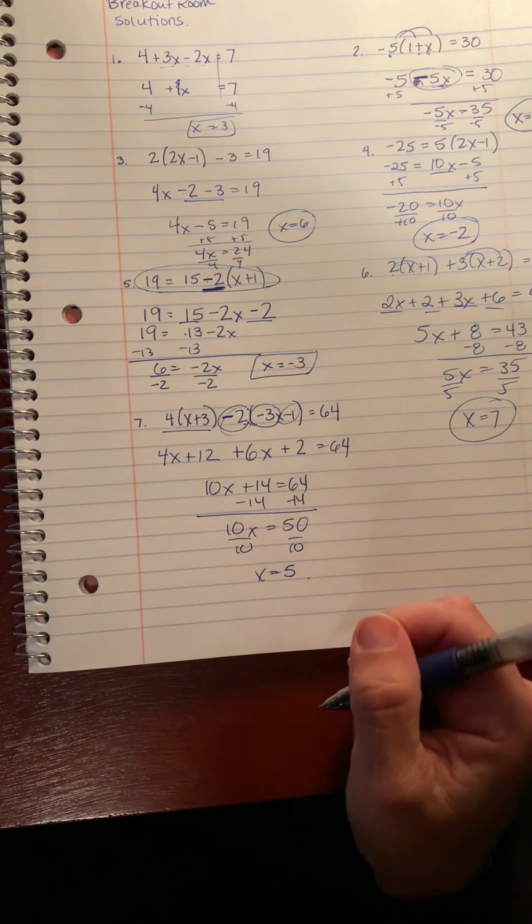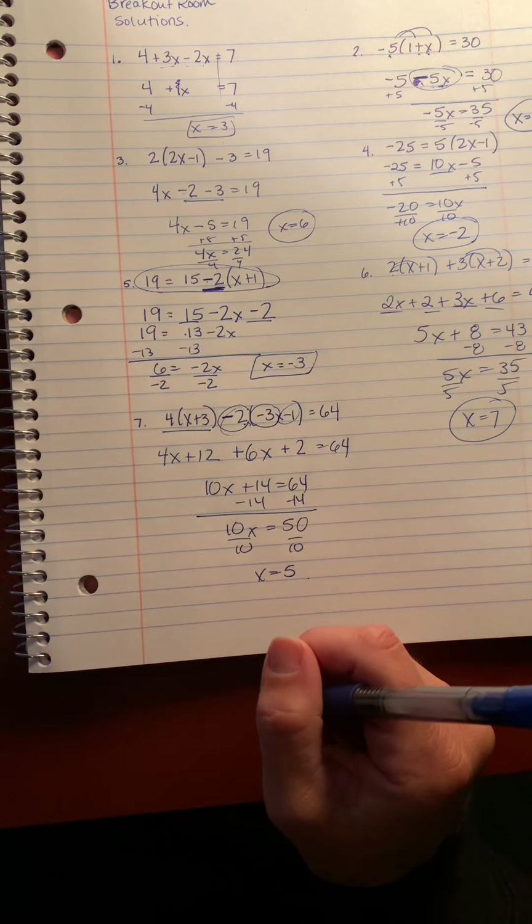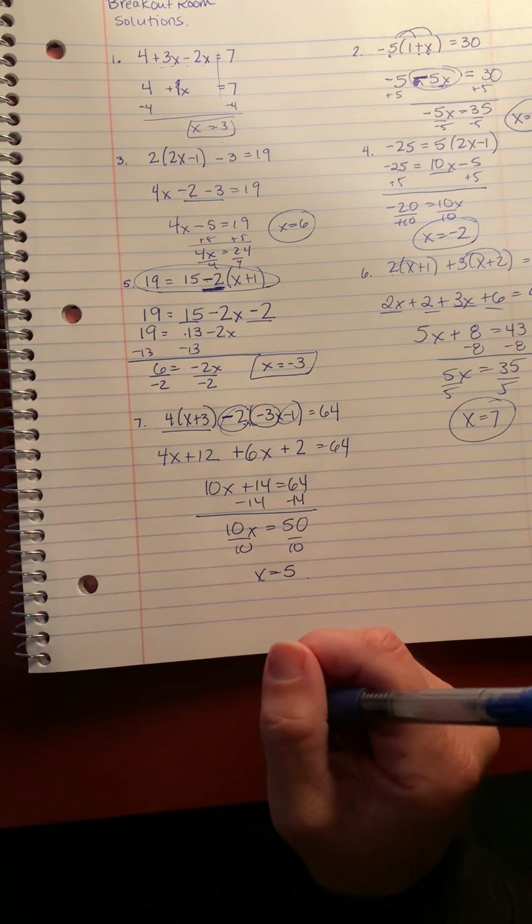Okay, I'm going to assign a couple more to practice today, and then on Wednesday we'll be moving on to fractions, everybody's favorite.